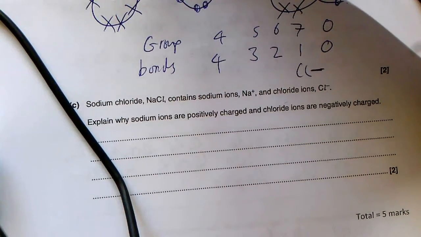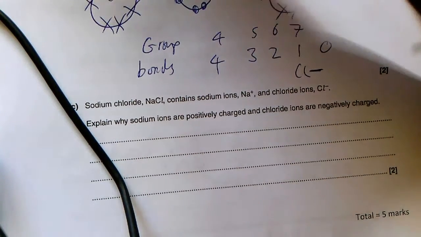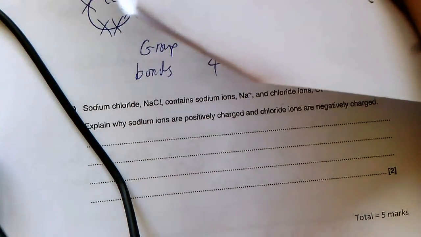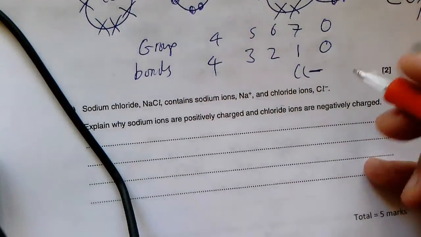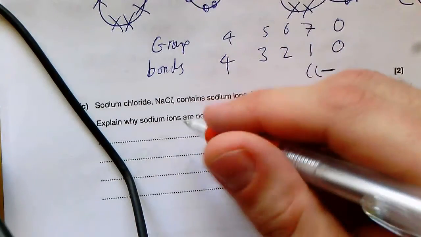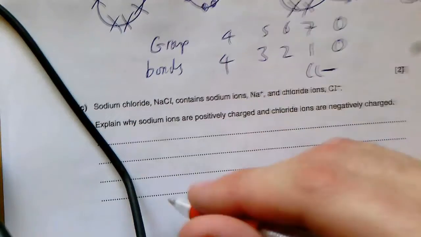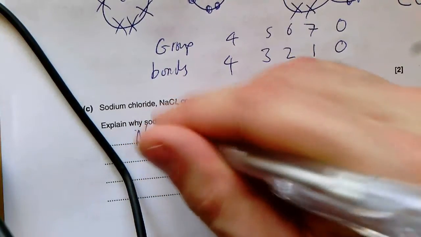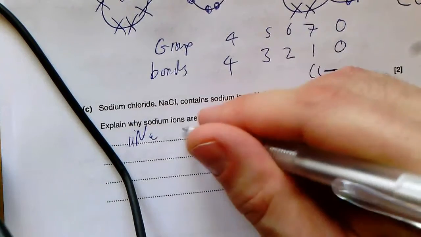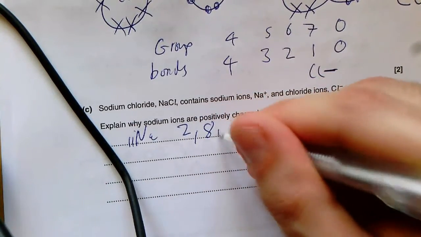The next one is asking you why sodium ions are positively charged and chloride ions are negatively charged. So what we want to do is think about the basic sort of thing of where they come from when they form ions. We could start off with a sodium atom. If we look it up in the periodic table, this is just extra information, sodium starts off with 11 protons, so it would have the electron arrangement 2, 8, 1.